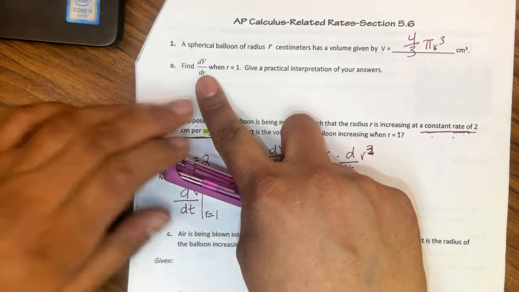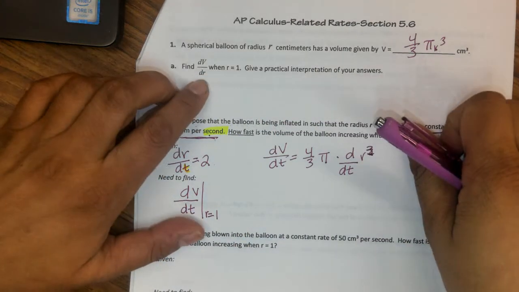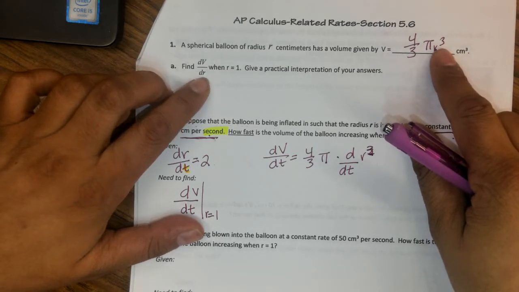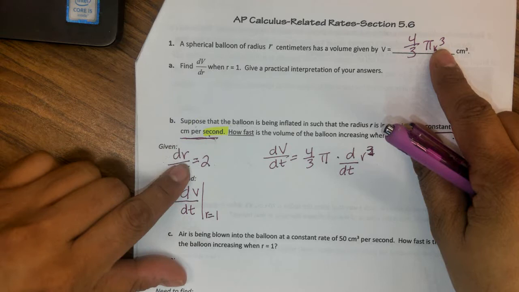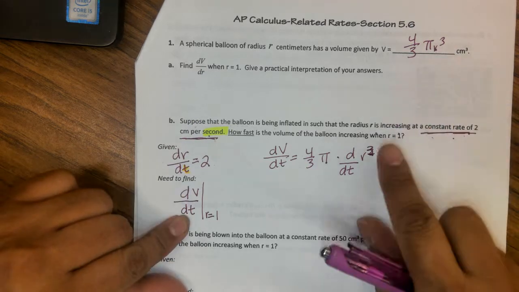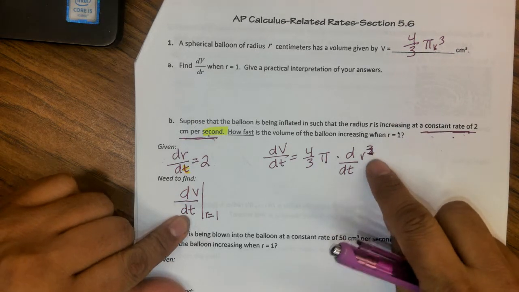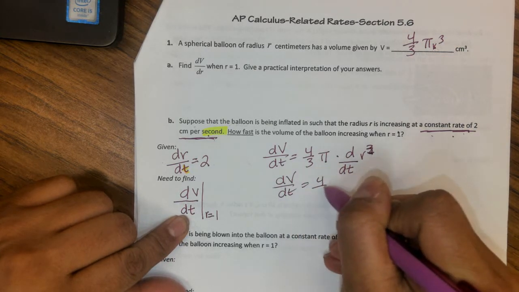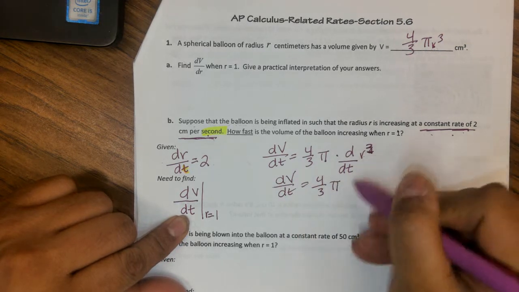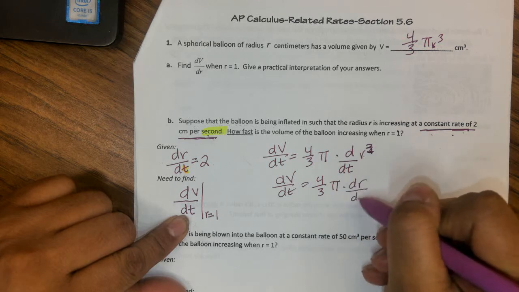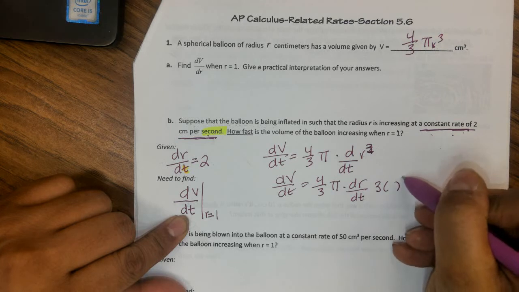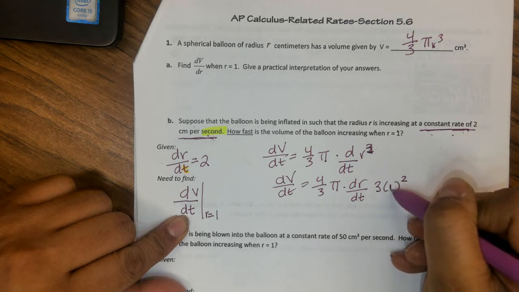Here we did not, because this was with respect to r, and r was considered the variable in A. In B, time is considered a variable. R is not a variable, R is a function. So it's implicit differentiation with some chain rule. The inside function is r, its derivative is dr over dt. The outside function is cubed, its derivative is this. And then we want to throw back in the r.